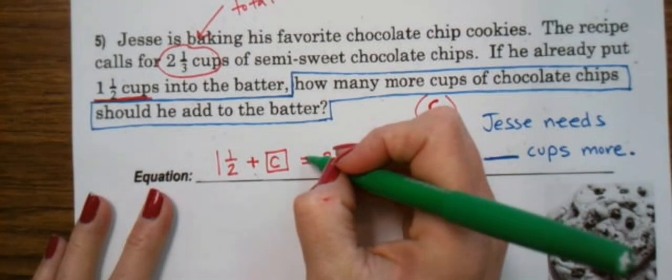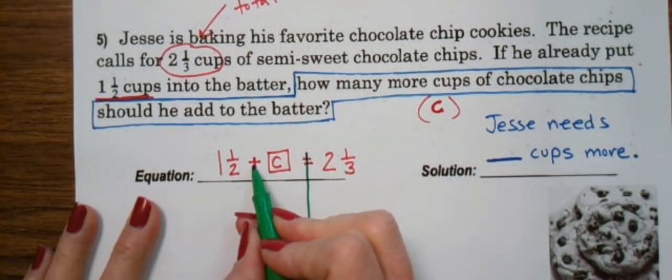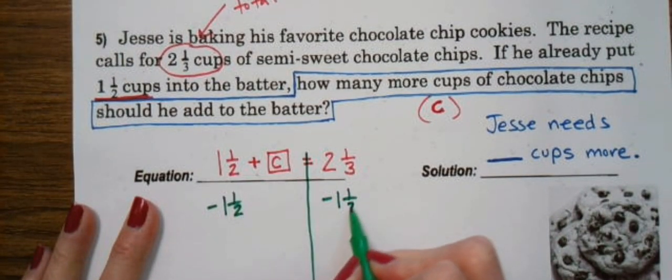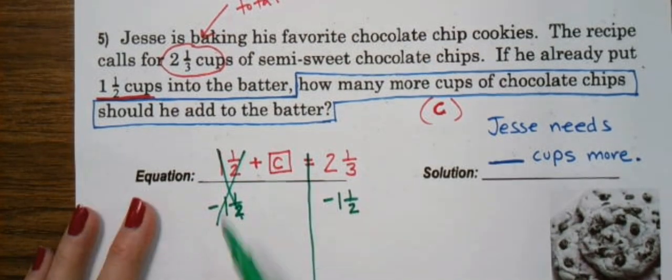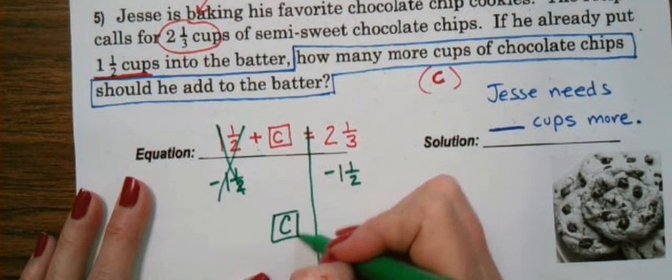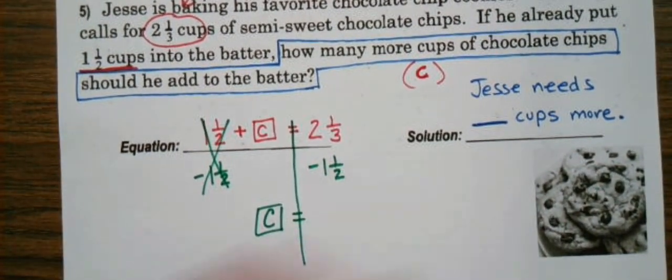Let's figure out the answer to this. My goal is to get the C, the mystery cups. So you see how it's added to 1.5? I'm going to take away 1.5. I'm going to do that to both sides. So that's going to 1.5 minus 1.5 gives me 0, and I have C all by itself. All right. Now over here, I have 2 1/3 minus 1.5.